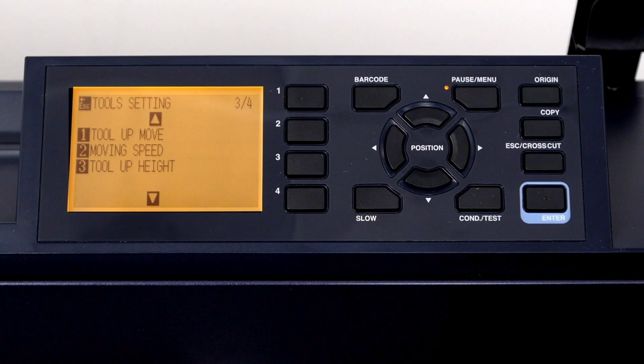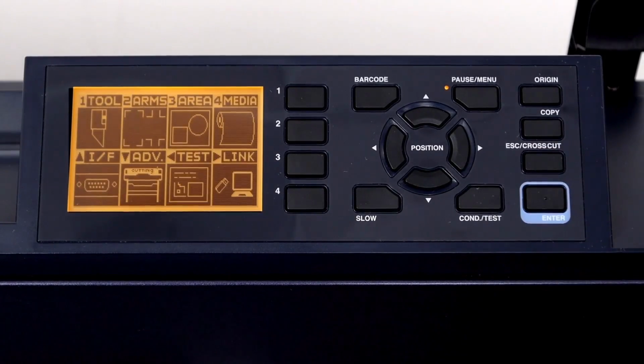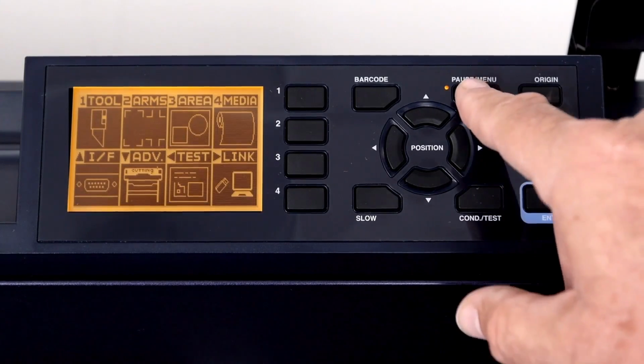Keep in mind that this type of operation is true with many of the menu settings. To get back to the main menu, press the Escape crosscut key again. To return to the default screen, press the Pause menu key.